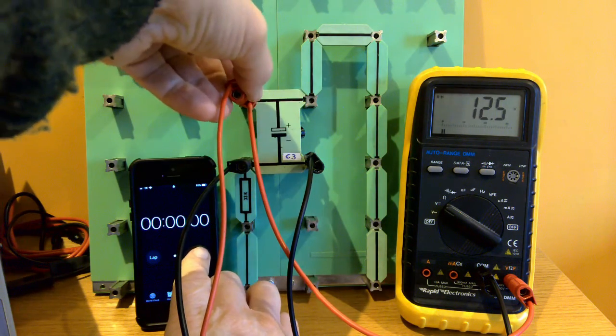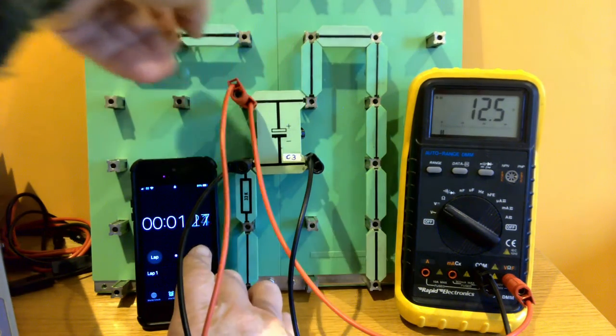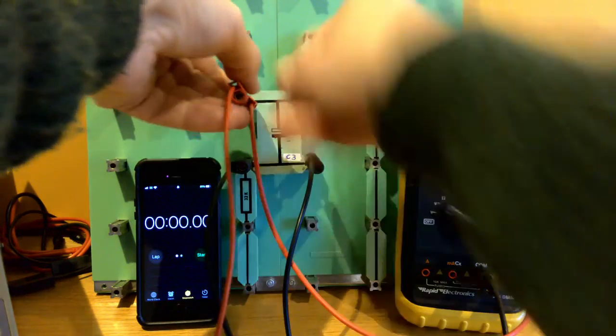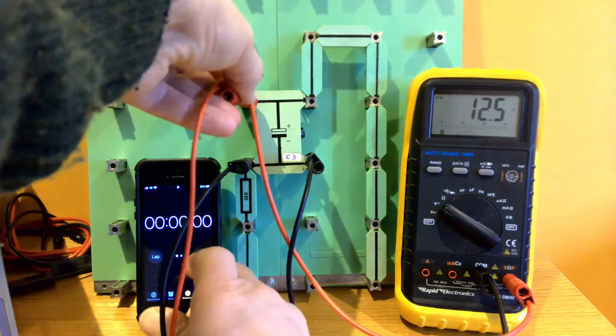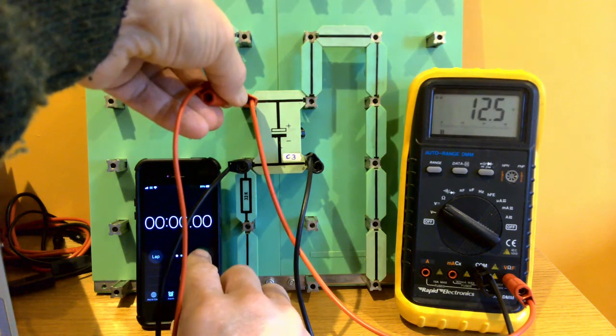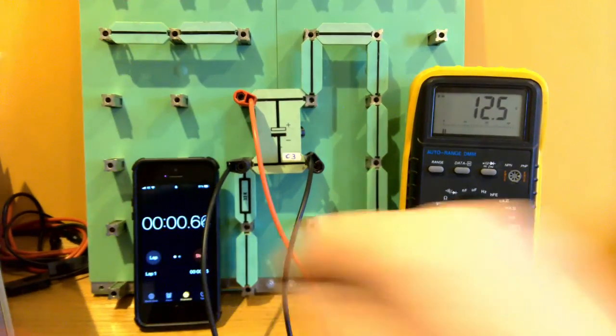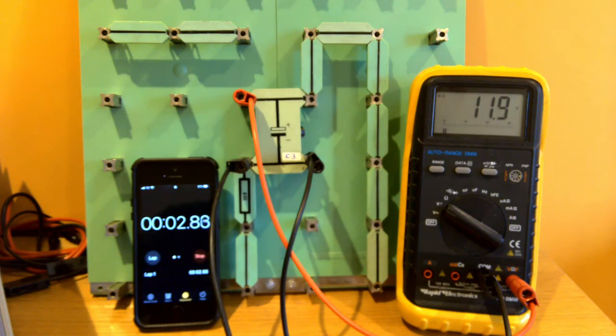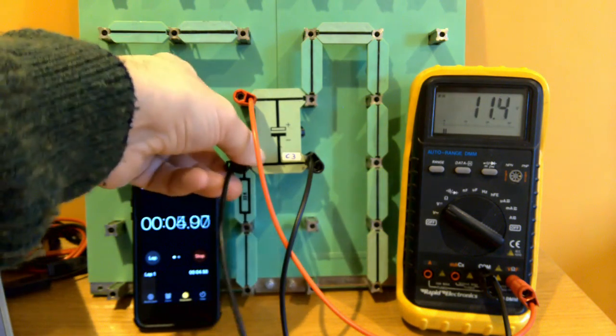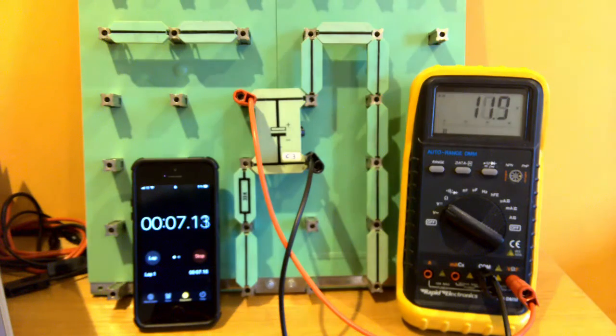3, 2, 1. Let's start that again because I can't get the lead out one-handed. There we go. So 3, 2, 1, go. Just to make it easier, let's get that one out of the way as well.